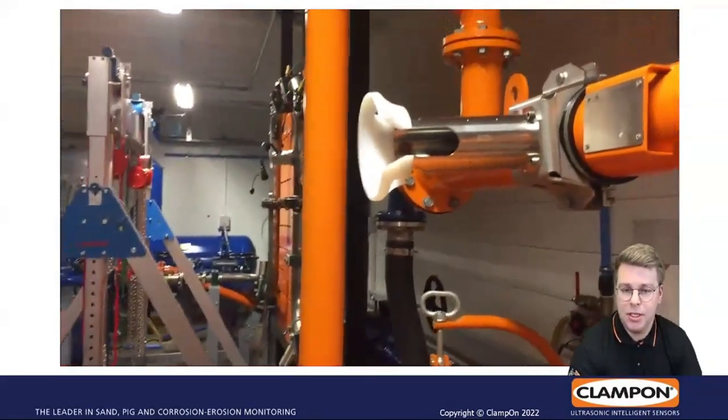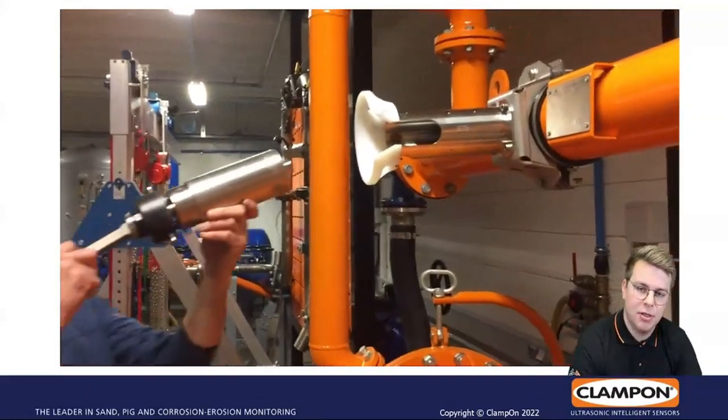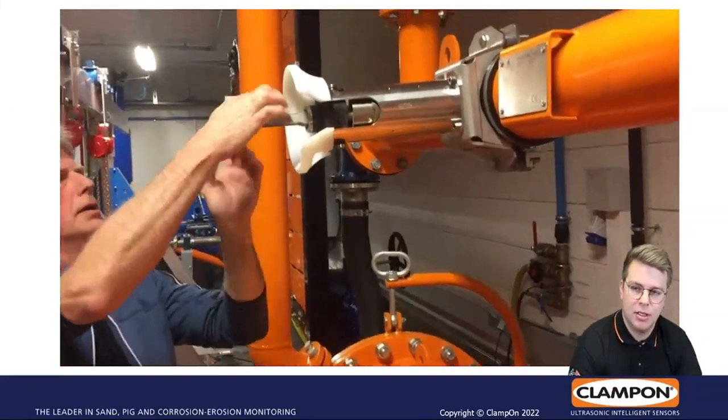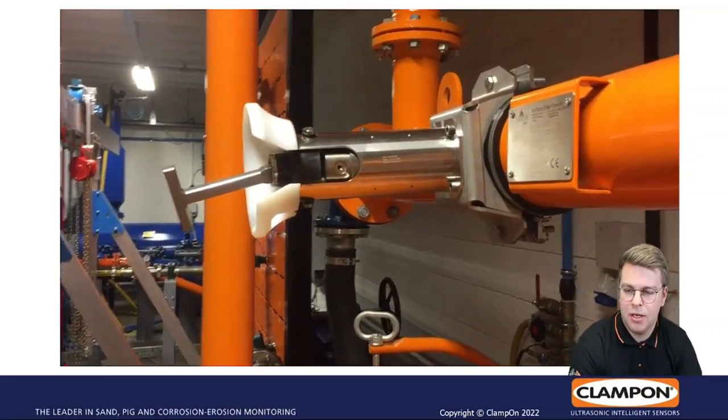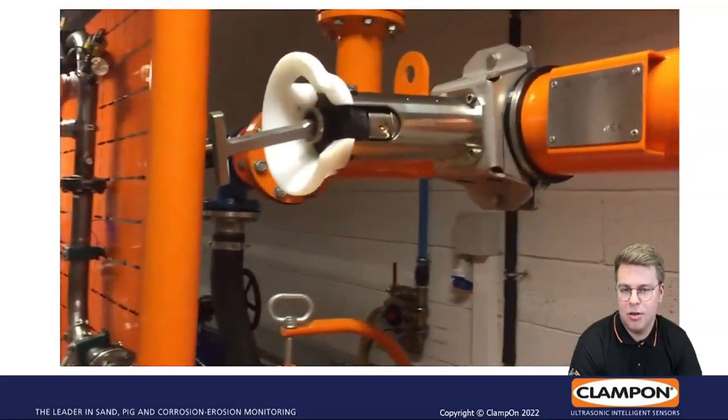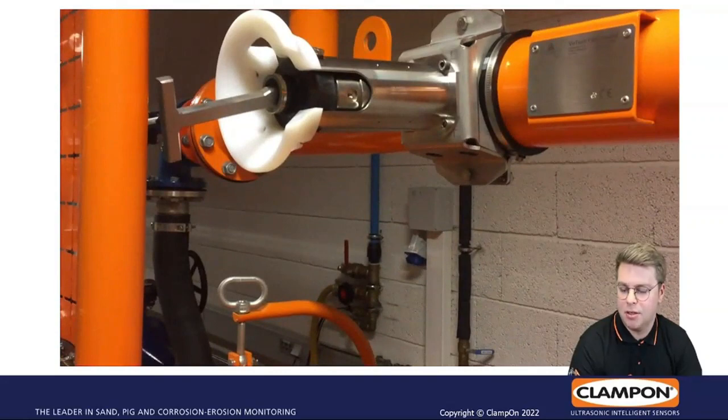So you can see this is not coated yet because this is only a test, and he places this test sensor within. So you see you have a good fit of all parts involved.